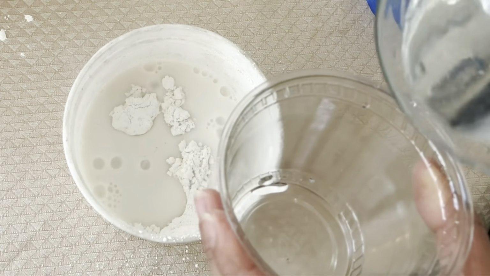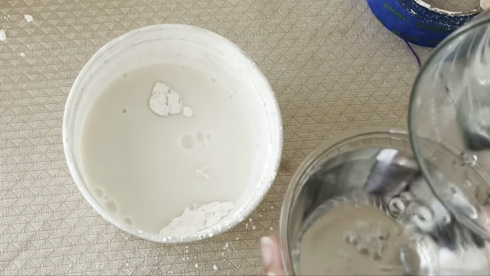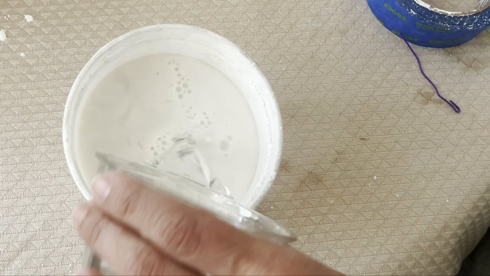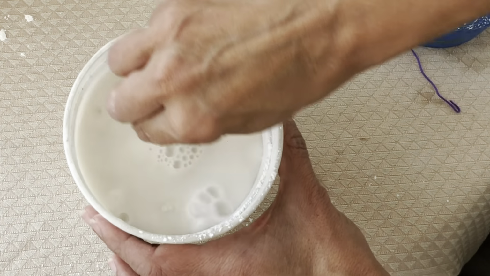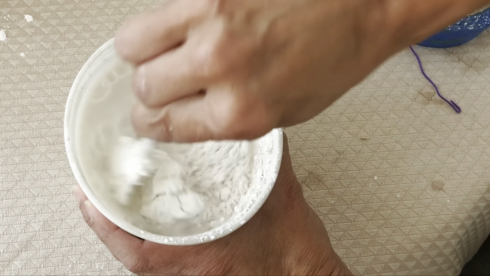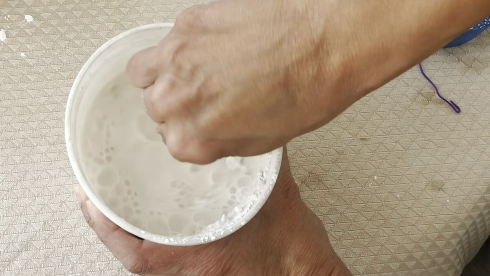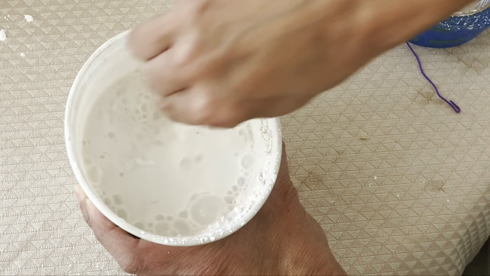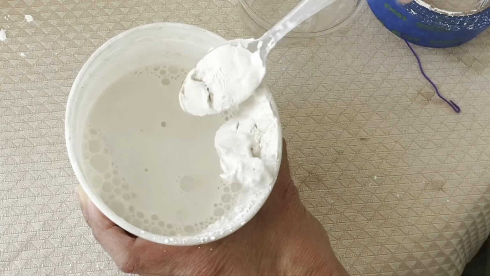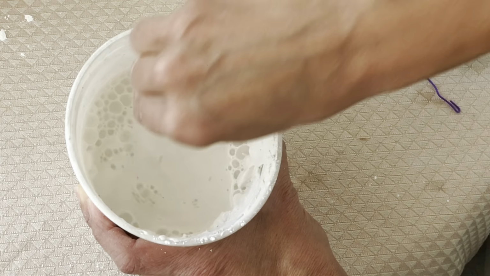What do you notice happening here? A little bit of bubbling. So the pockets of air escaping. I'm going to mix and mix. You can see it turning hard already.